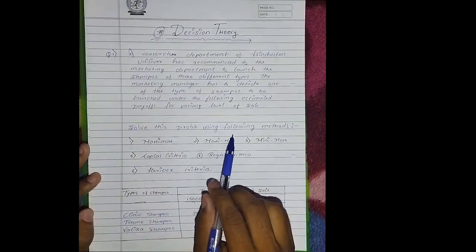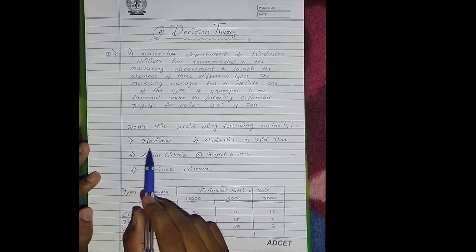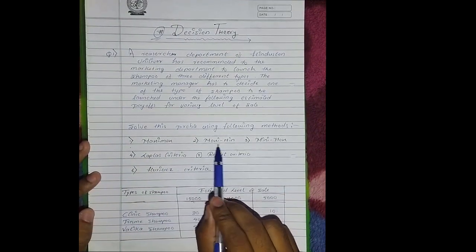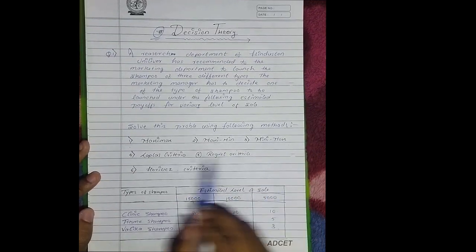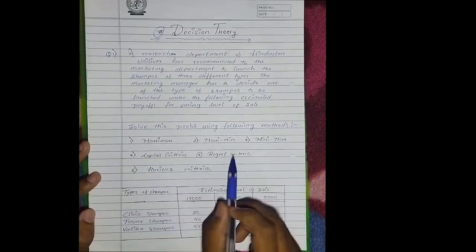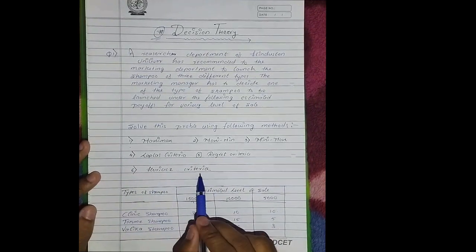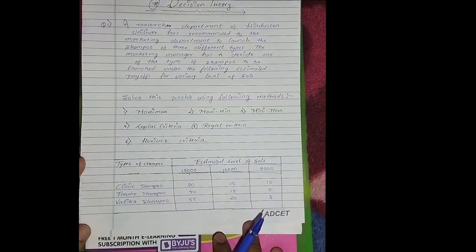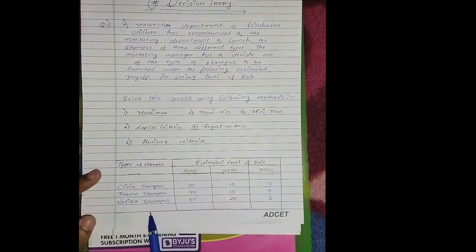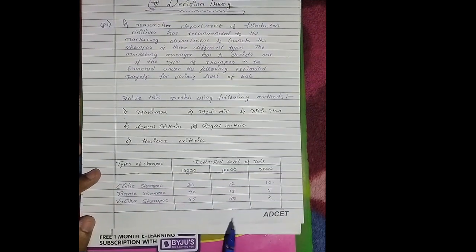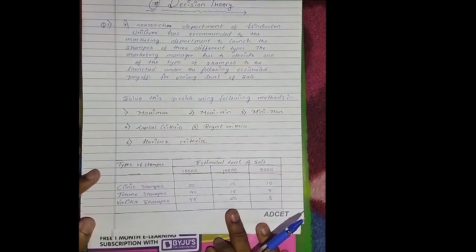We have to solve this problem using the following methods. First is Maximax, second is Maximin, third is Minimax, fourth is Laplace criteria, fifth is Regret criteria, and the last one is Heuristic criteria. This is the data given, which contains the types of shampoo and estimated level of sales. According to this data, we have to solve this problem.